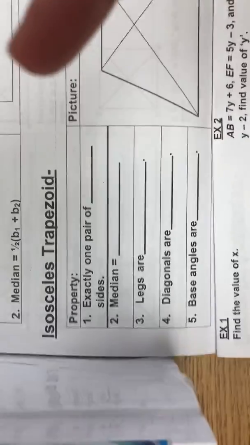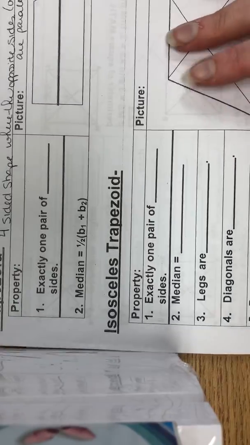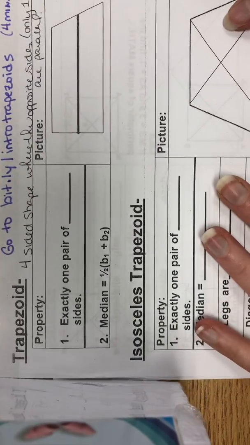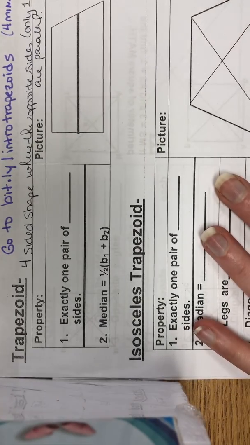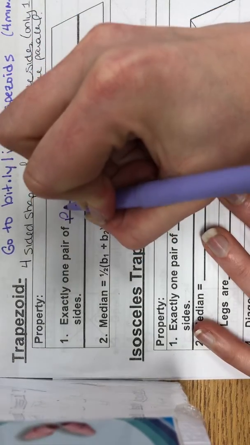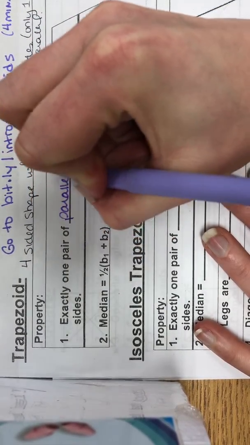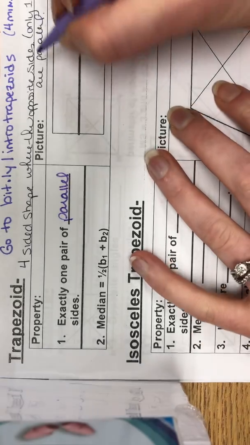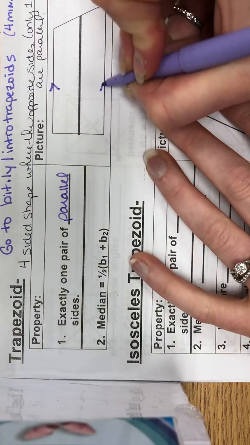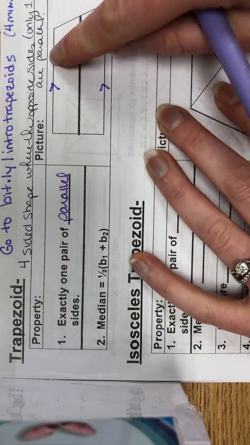So let's make some sense of this. If I look at this, there is exactly one pair of parallel sides. The only sides parallel are the two bases.